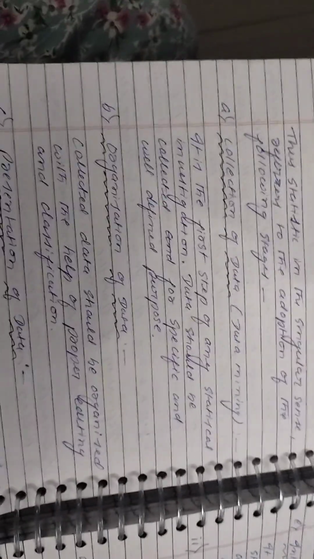Basically, a basic table should be there where you have organized this is the average of this section, this is the average of this section, this is the average of this section. Now you have the data in an organized format. It will be helpful for further analysis.